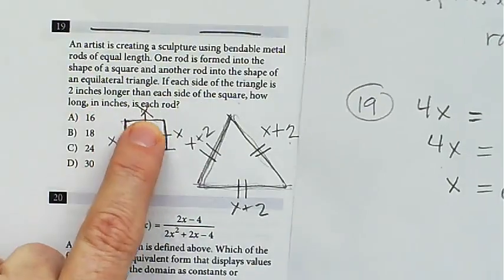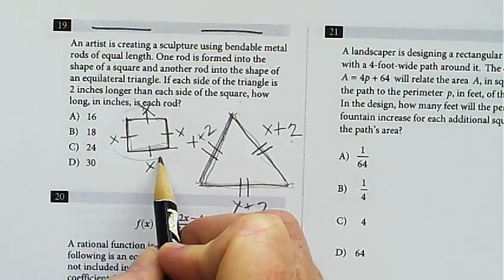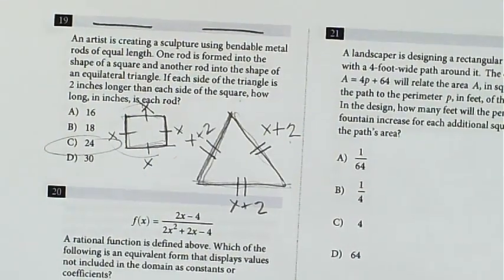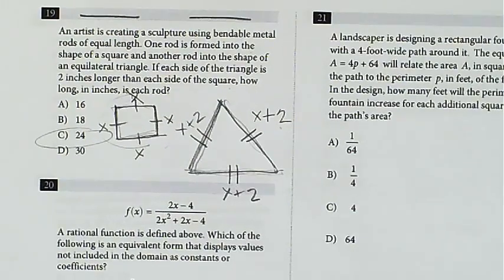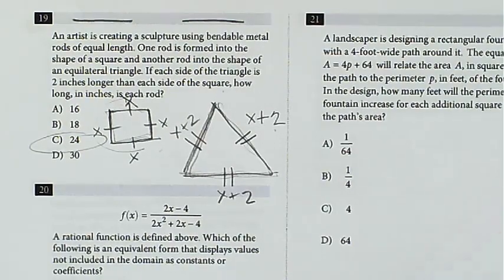And it's saying how long is each rod? X is 6. 6 times 4 would be 24. Now you might be saying, oh, that's a hard one. Maybe when you start out it's hard, but if you practice that type of problem, and if we do another practice test, you start to see the simplicity of it.